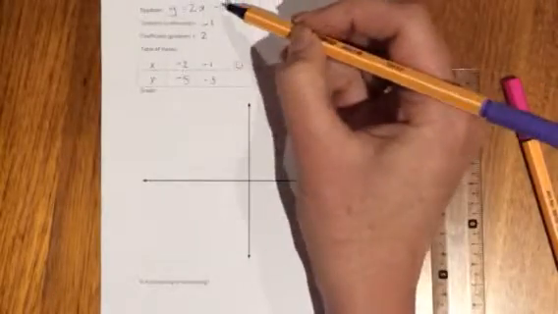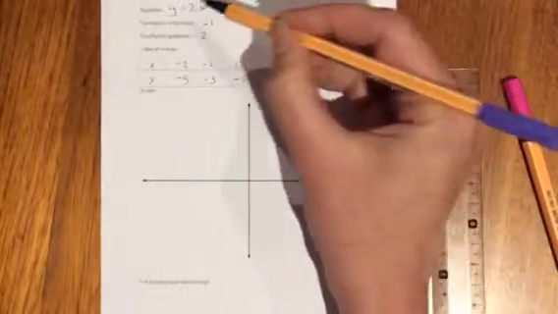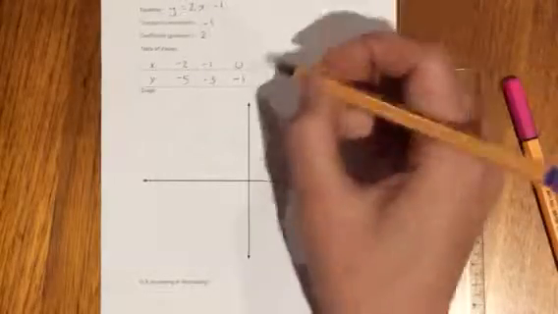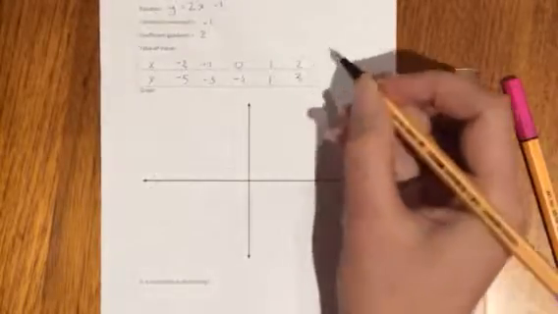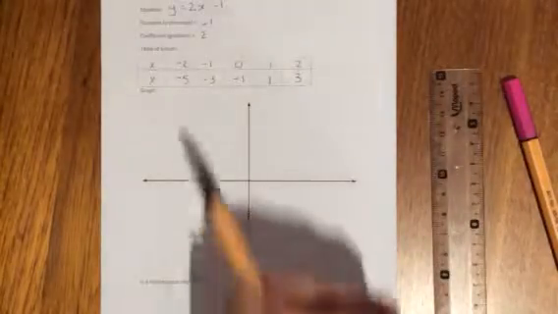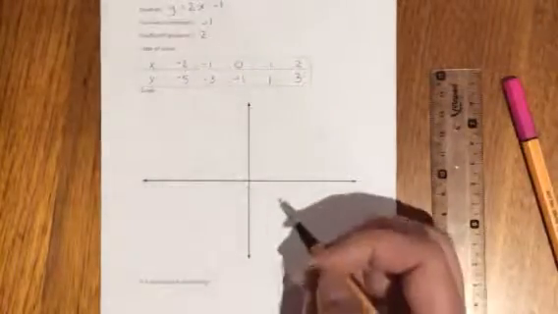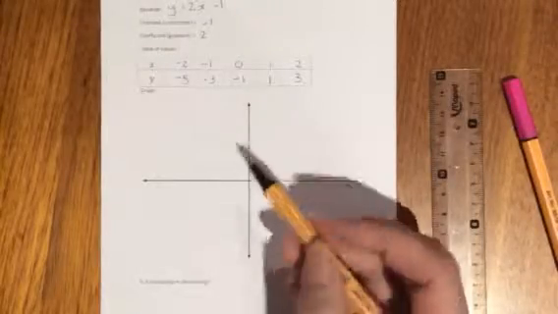2 times 0 minus 1 will give me minus 1. 2 times 1 minus 1 would be 1. 2 times 2, which is 4, minus 1 gives me 3. What I need to do now is each of these pairs corresponds to a point on the number plane. So I'm going to draw a dot at each of these points.